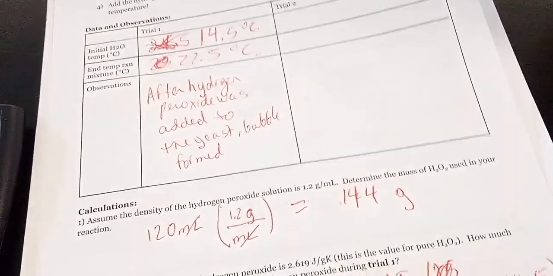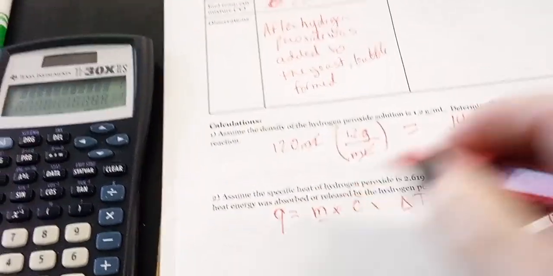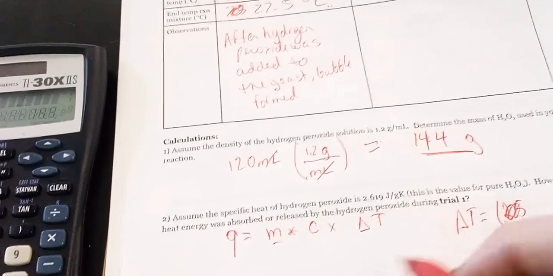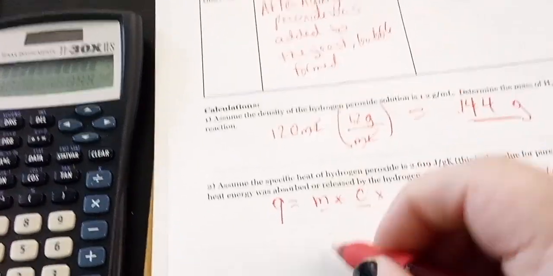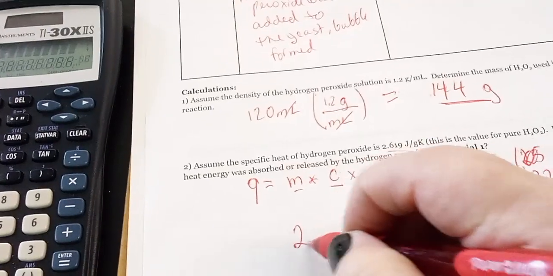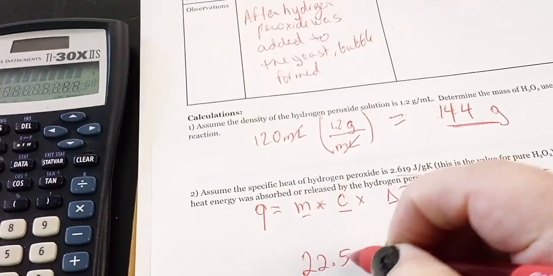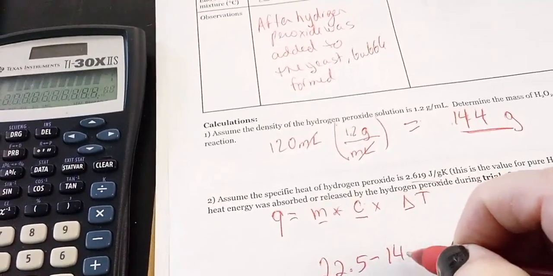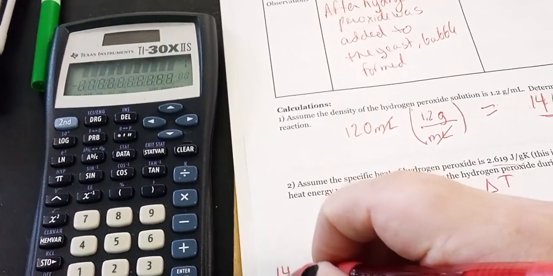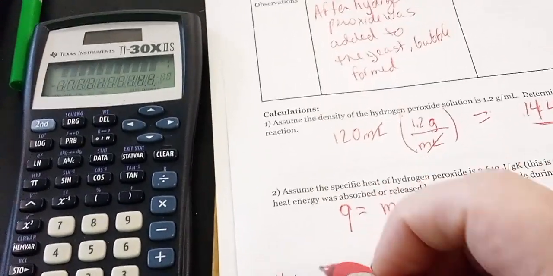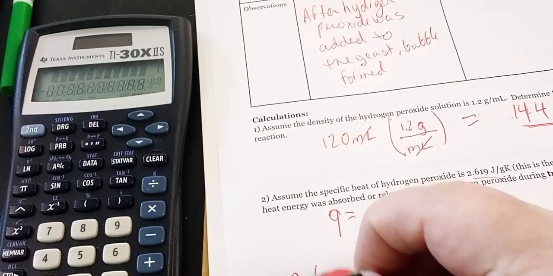So the mass is 144 grams, and the C is just this, so we're going to put that in the equation. My temperature change is 22.5 minus 14.5. The mass is 144 times 2.619.